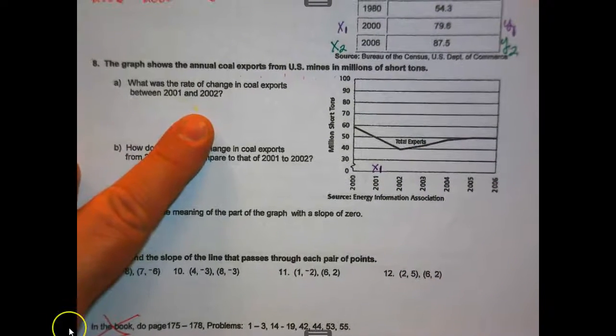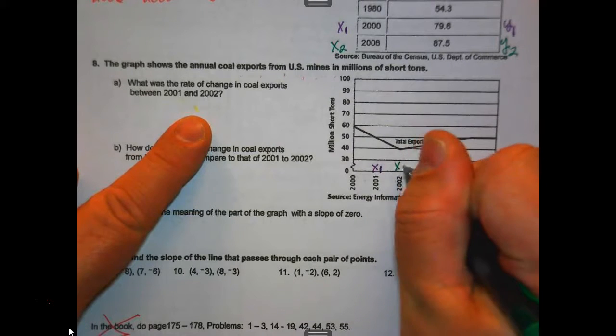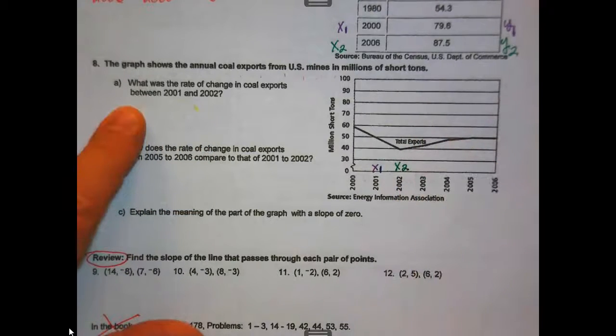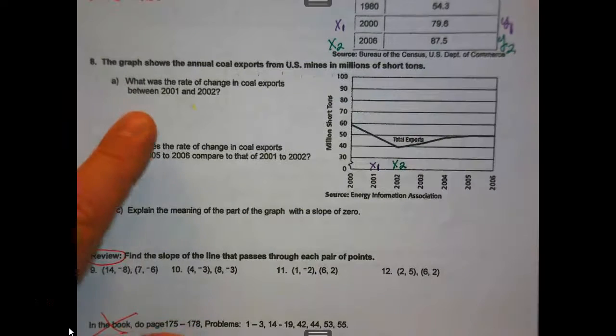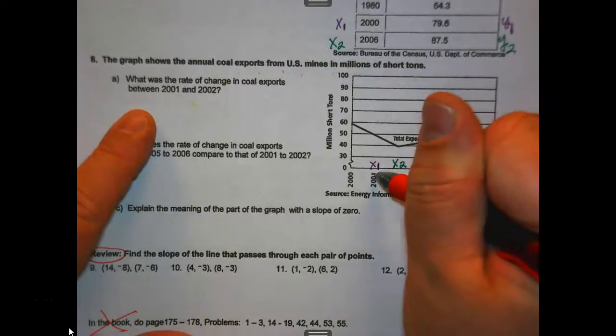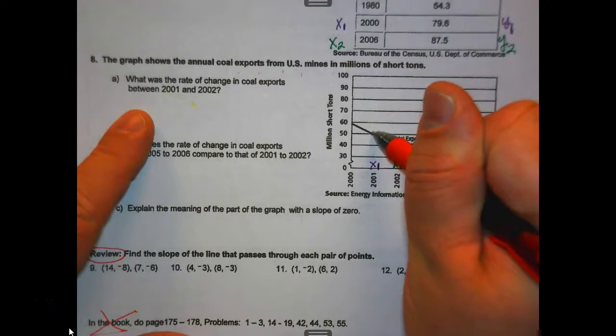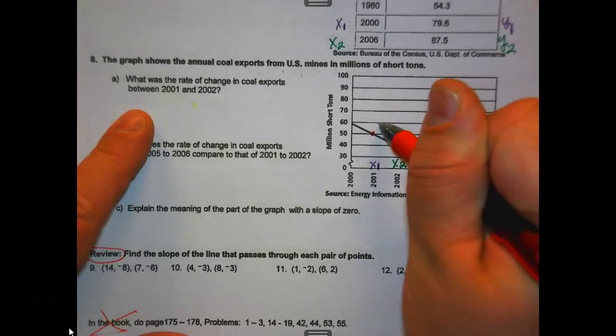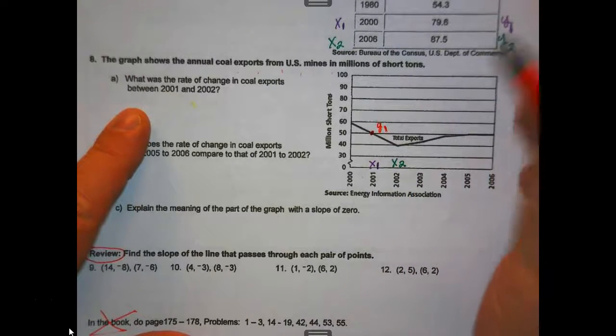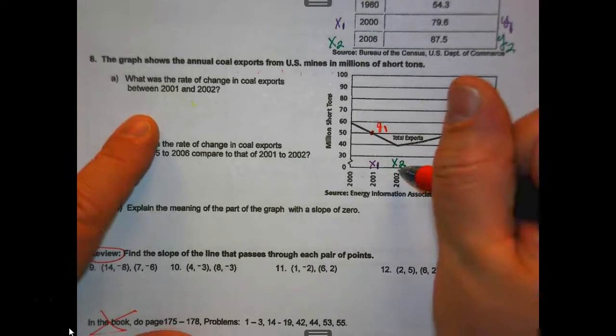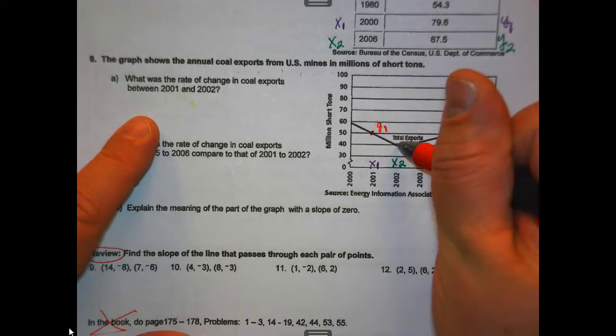And 2002 would be our X2. We need to find the Y values. Let's see, for 2001, we're at 50. That would be my Y1. And my Y2 would be 40.